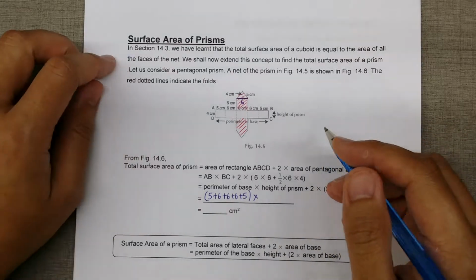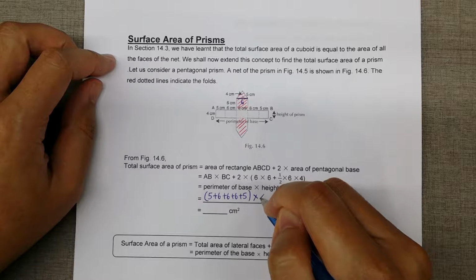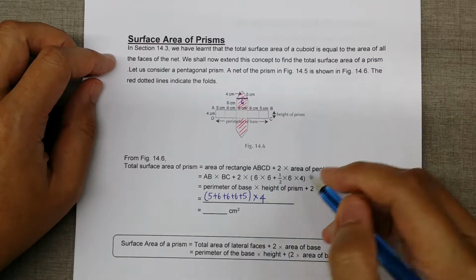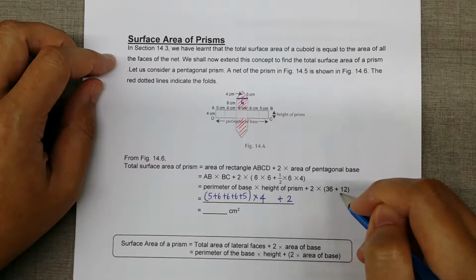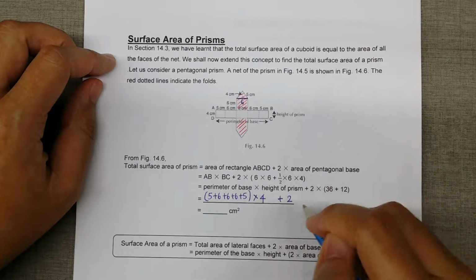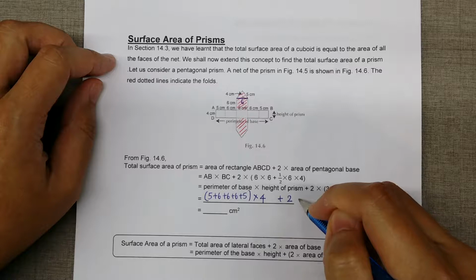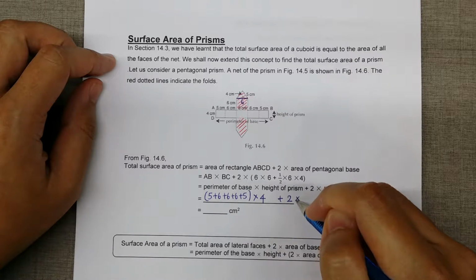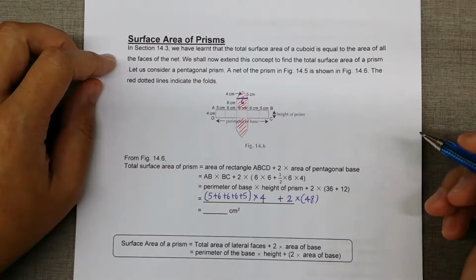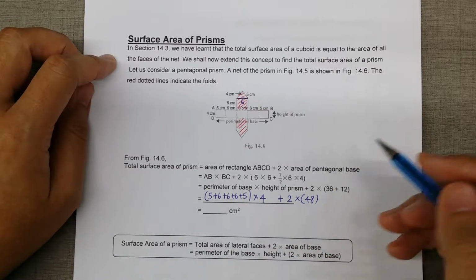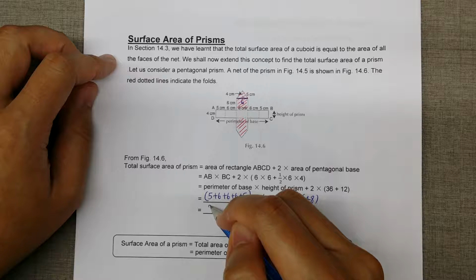Yes, the height will be 4 cm. And you need to add 2 times the area of the pentagonal base, which will give me 48. Right? 36 plus 12 is 48. You add up the total, it will be 208.